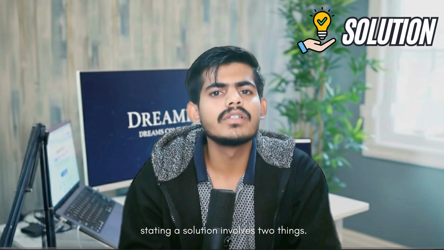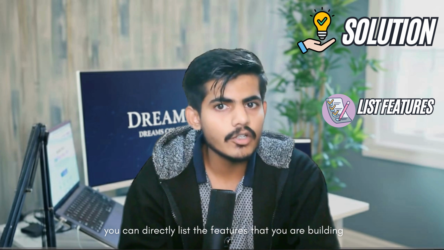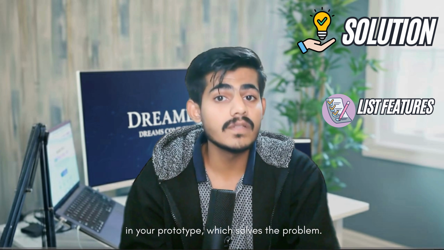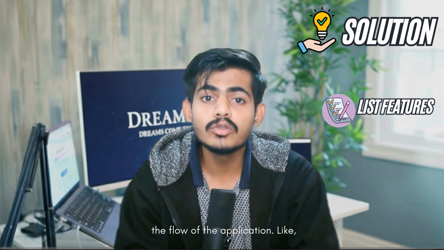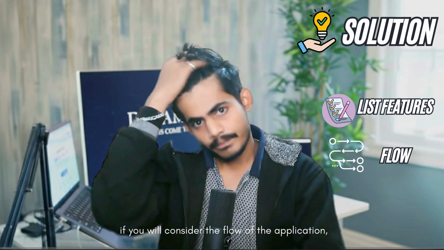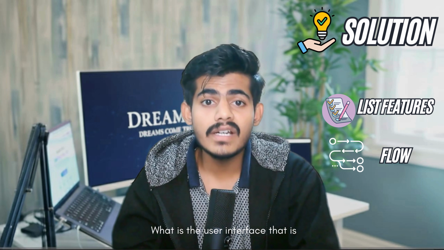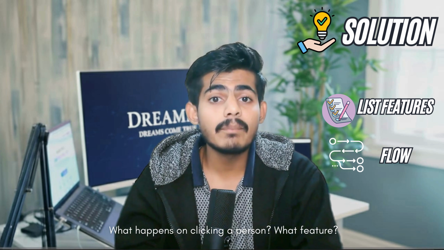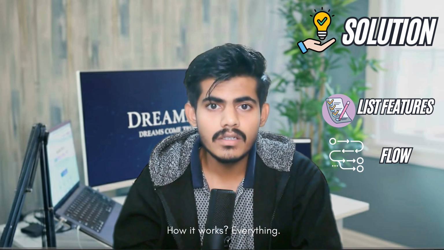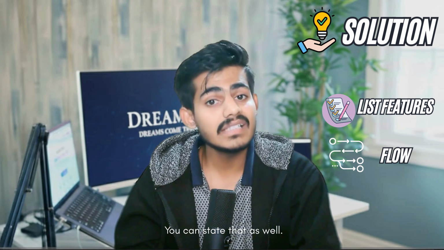Now, stating the solution involves two things. First, you can directly list the features that you are building in your prototype, which solve the problem. And second, you explain the solution itself through the flow of the application. Like, how the user logs in, what user interface or dashboard is shown to him after logging in, what happens on clicking a particular feature, how it works, everything. And during that time only, you can explain the differentiating factor within that particular feature. You can state that as well.